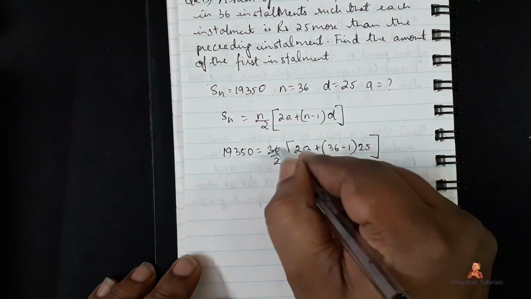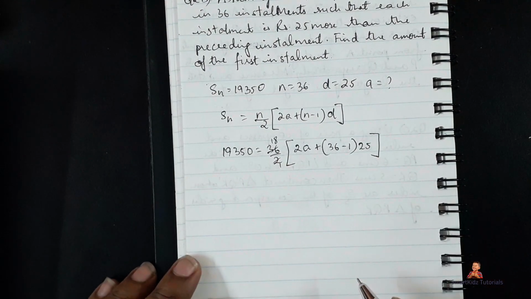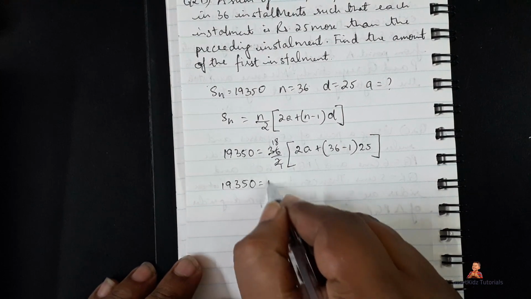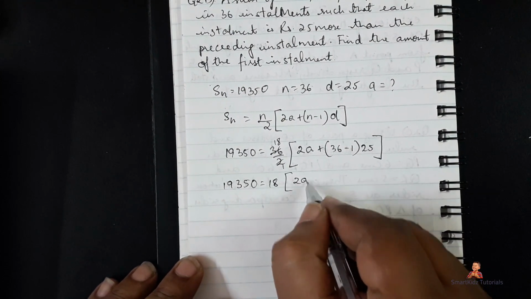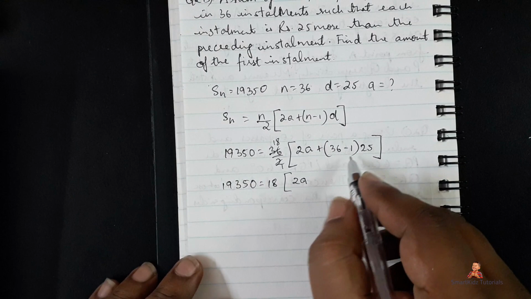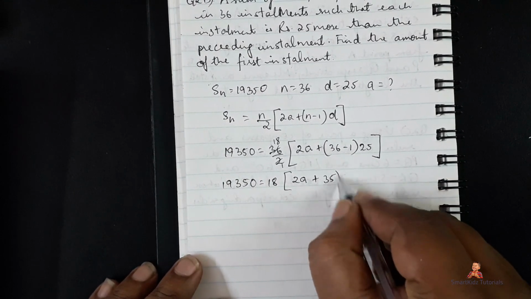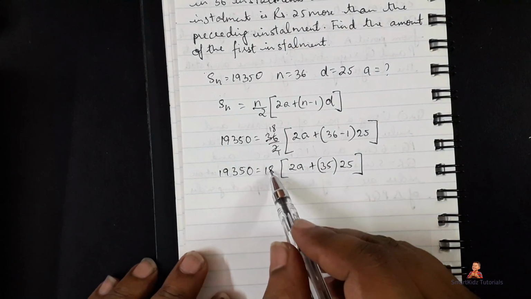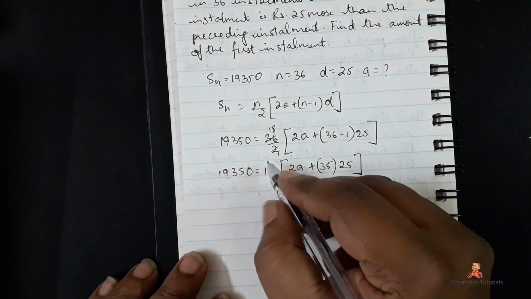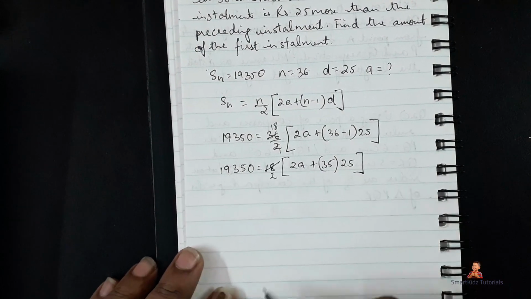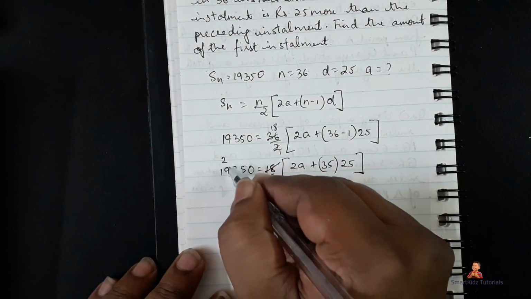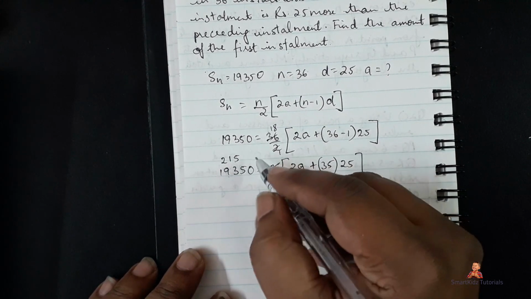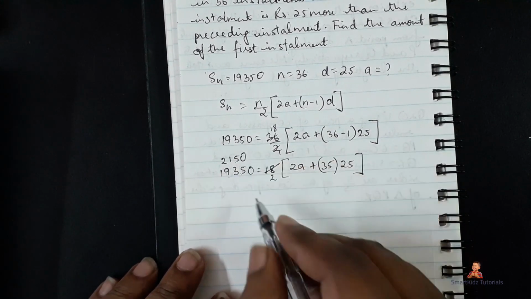2 ones are 2, 2 18s are 36. Okay, next we write over here 19,350 equal to 18 in brackets 2a, and 36 minus 1 becomes 35. So 35 in brackets into 25. Next, we can actually divide this. 9 2s are 18, then 9 2s are 18, carry 1, 9 1s are 9, carry 4, 9 5s are 45, and that's done.